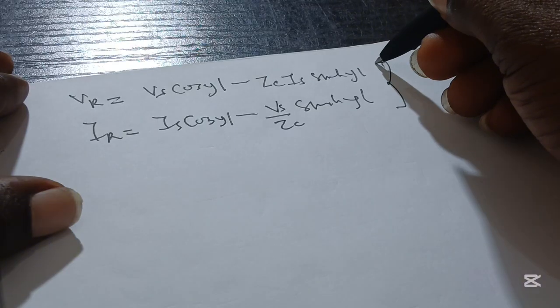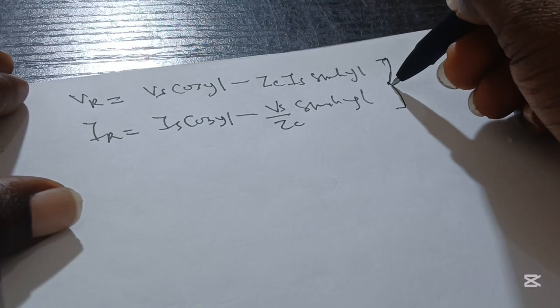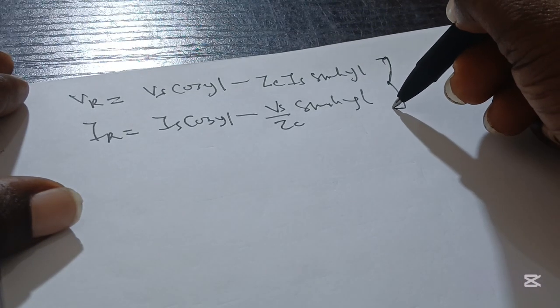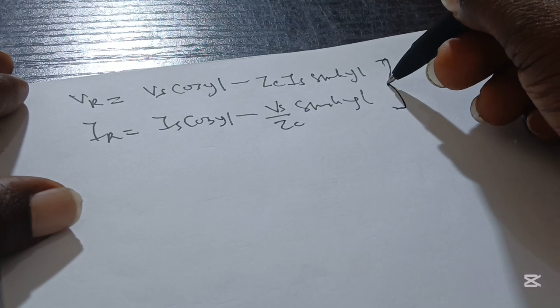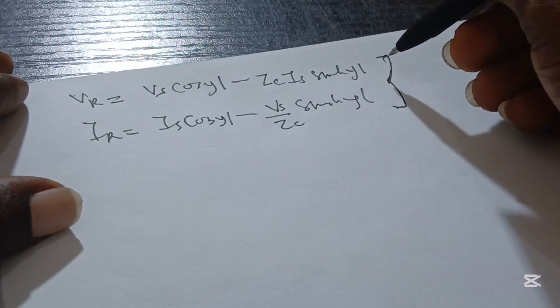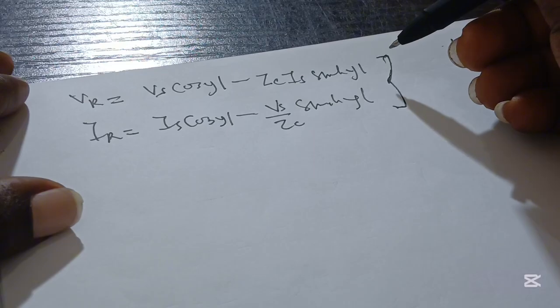So we are trying to see how the value of the terminal value that we would have at the output relates to the sending parameters and the actual parameters of the line.